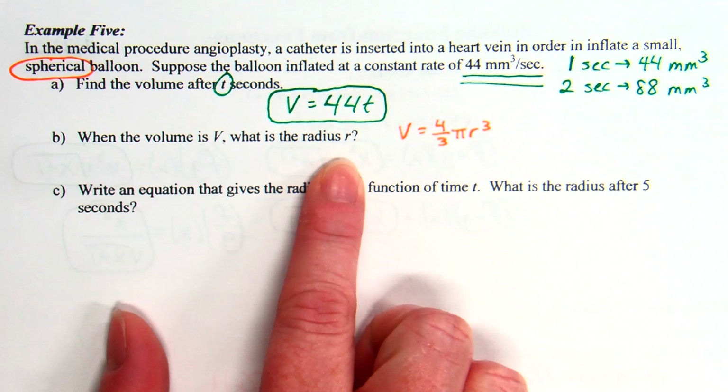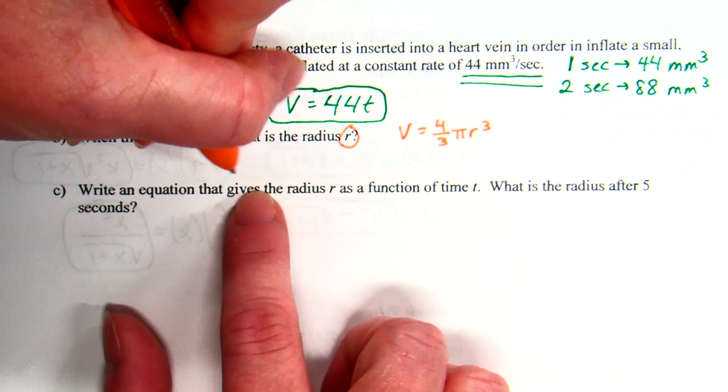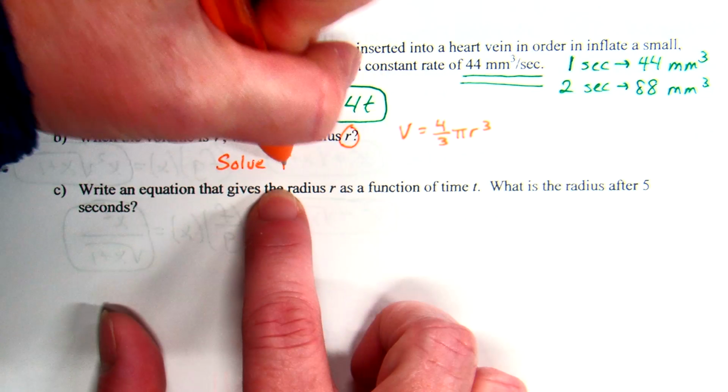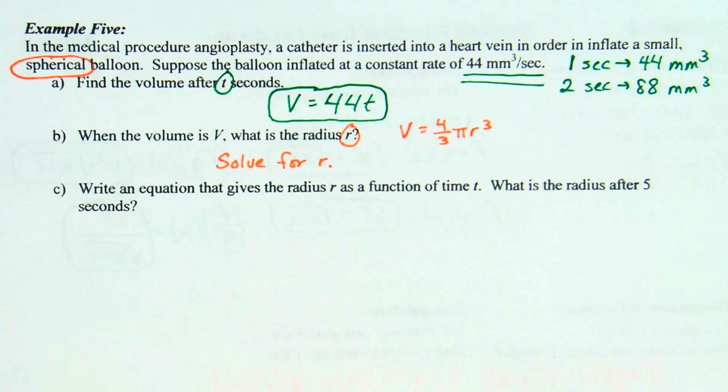Now, when the volume is V, what is the radius R? What that means is we need to take this lovely equation and solve it for R. We need to get R by itself. My suggestion to get us started is: how do I move that 4/3 away from the R? We'll deal with everything else in a moment.